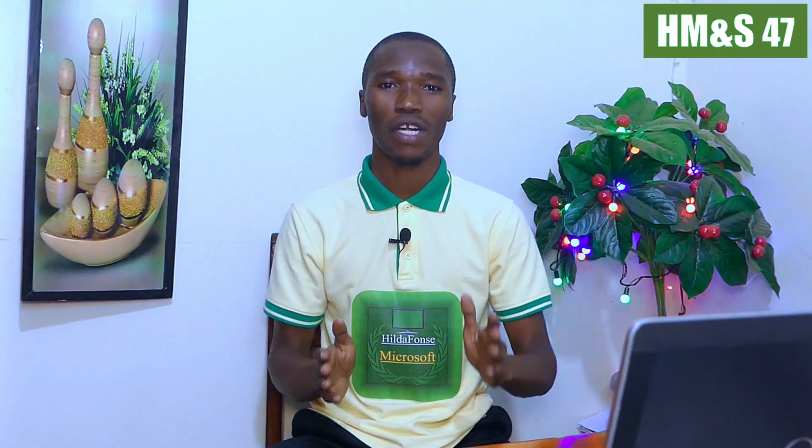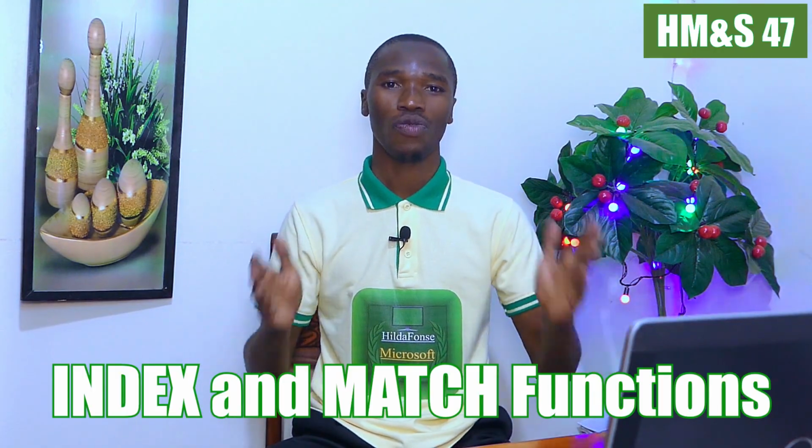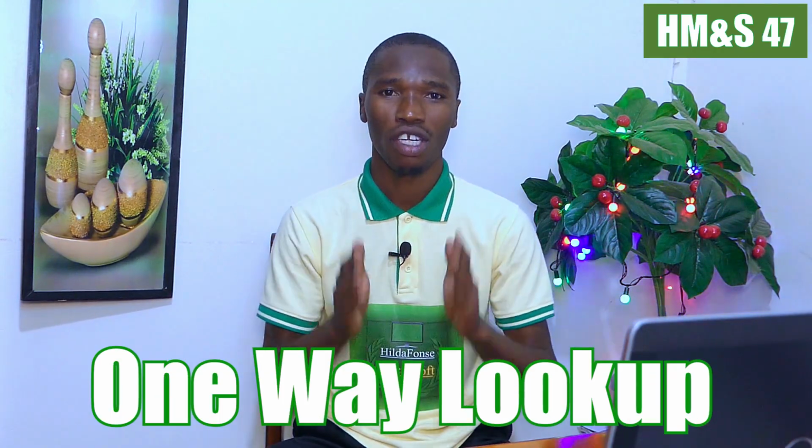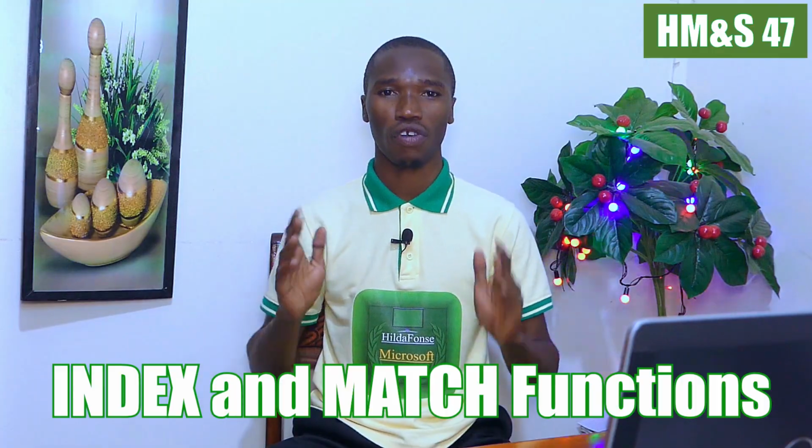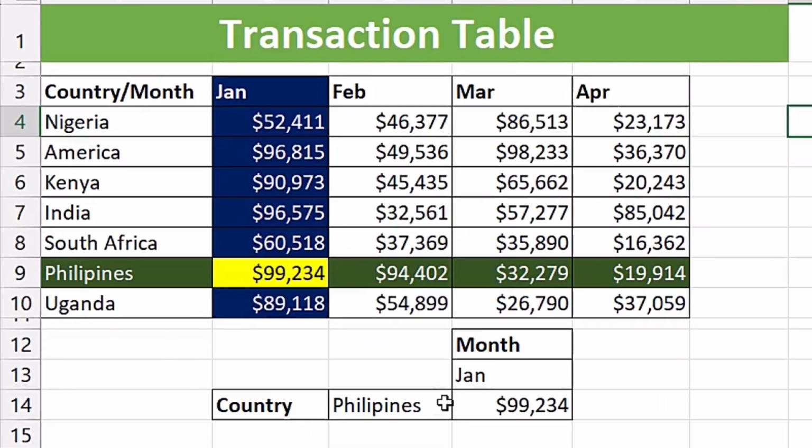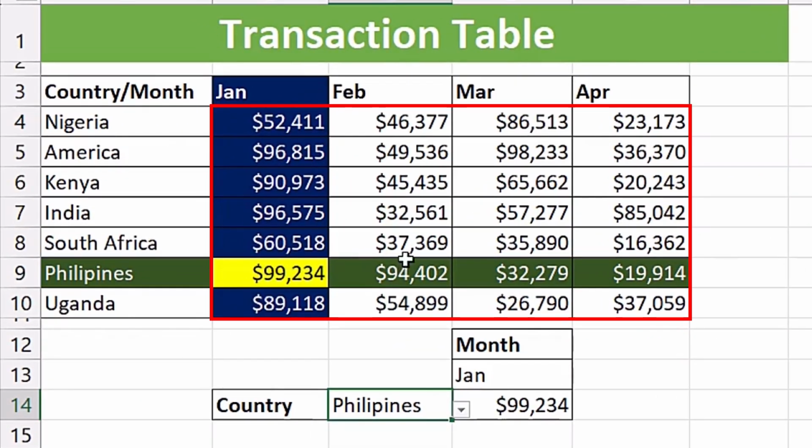Last video we used a combination of index and match function to do a one-way lookup. Today we want to see how to use the same combination of index and match function to do two-way lookup. Now this is what I mean by two-way lookup. I have countries here in rows and months here in columns. These are the sales. We're going to see how we can look up both the rows and columns.